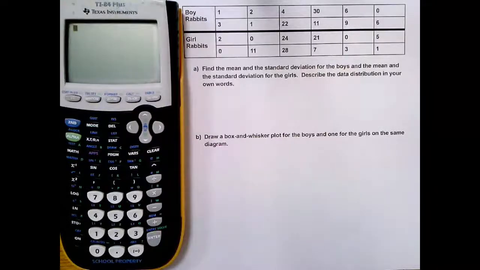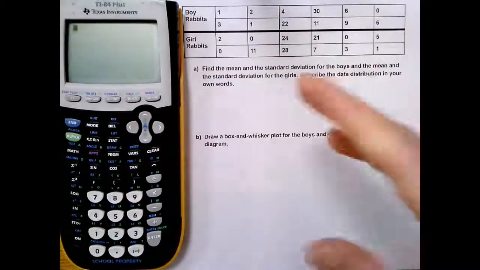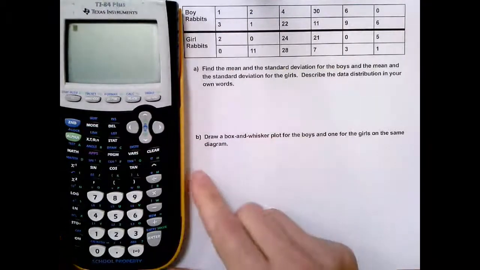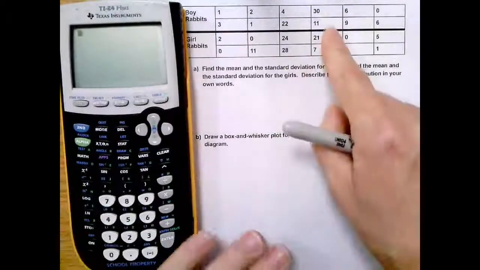All right, let's do some Mathity-Math. Today we're going to talk about how to draw a box and whisker plot. Now, I already did part A of this question in the previous video, so if you're curious about mean and standard deviation, go ahead and watch the previous video. But for this one, we're going to talk about how to draw that box and whisker plot from this data.